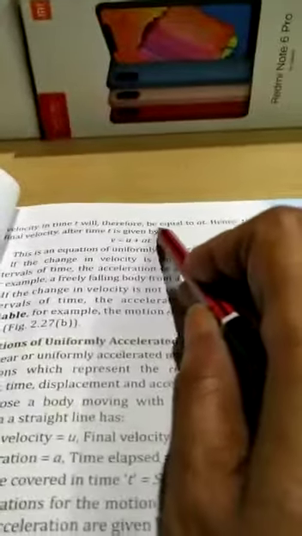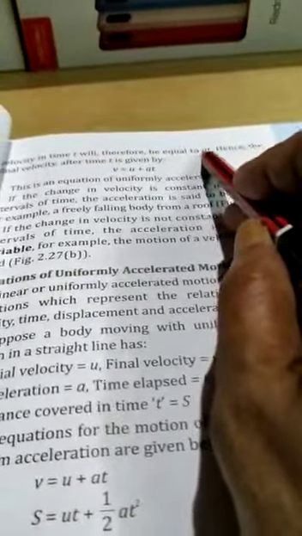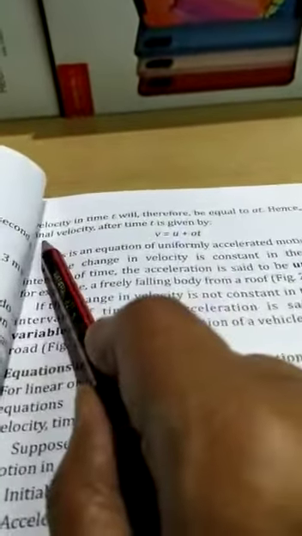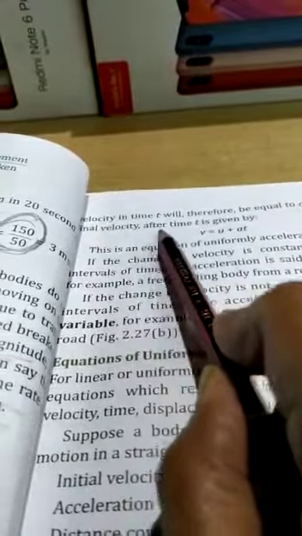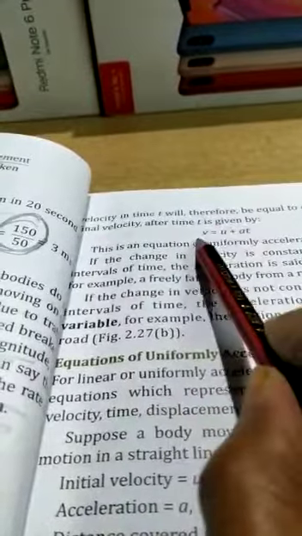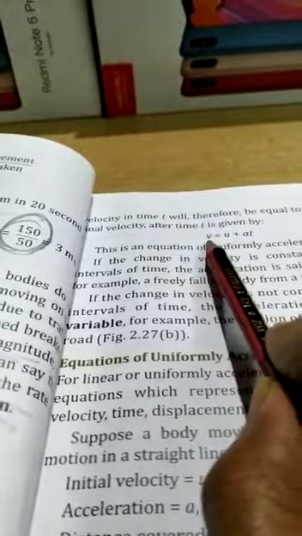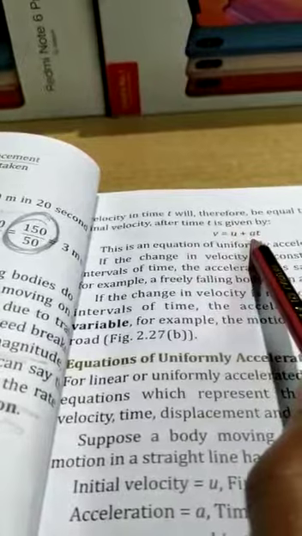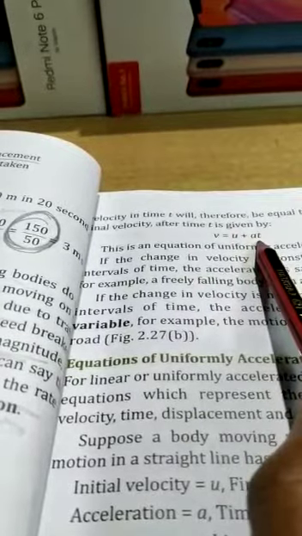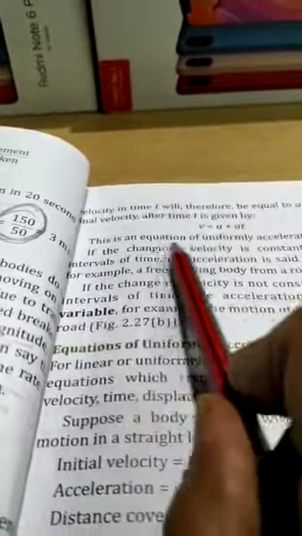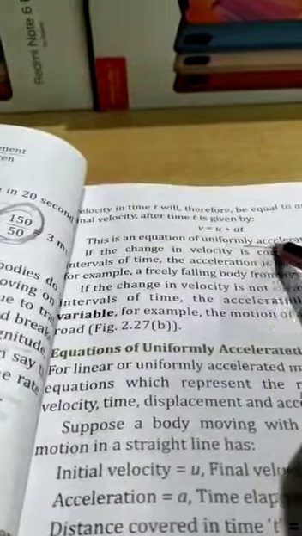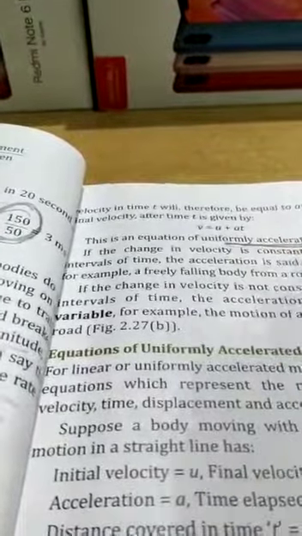The increase in the velocity with time is therefore equal to at. Hence the velocity after time t is given by v is equal to u plus at, where v is the final velocity, u is the initial velocity, a is acceleration, and t is the time taken. This is the equation for uniformly accelerated motion.